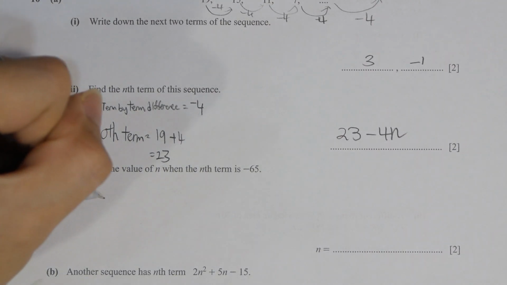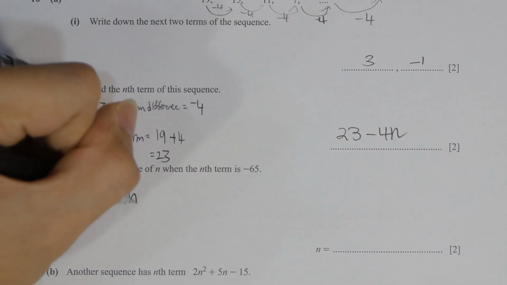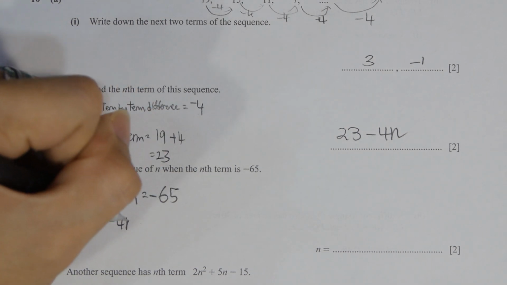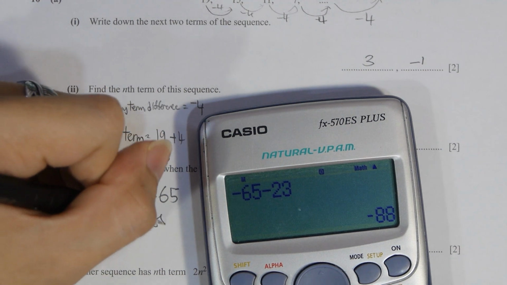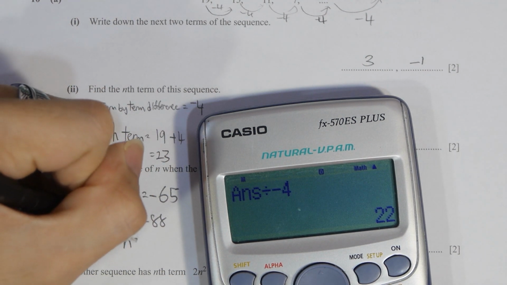Okay, find the value of n when the n-th term value is negative 65. So 23 minus 4n equals to negative 65, n equals to 22.